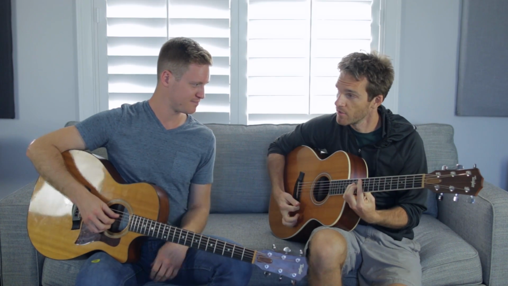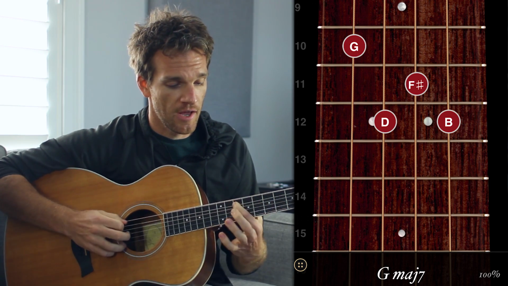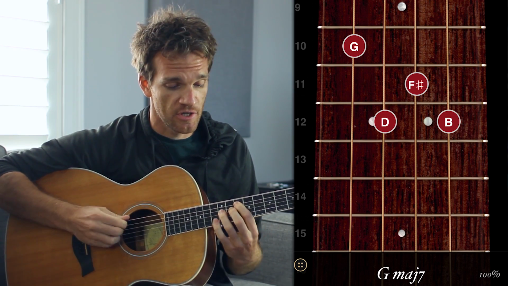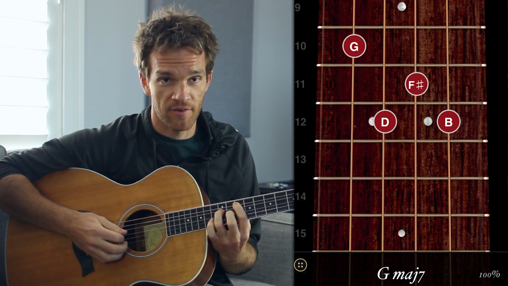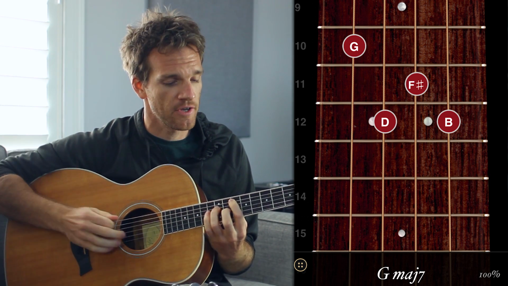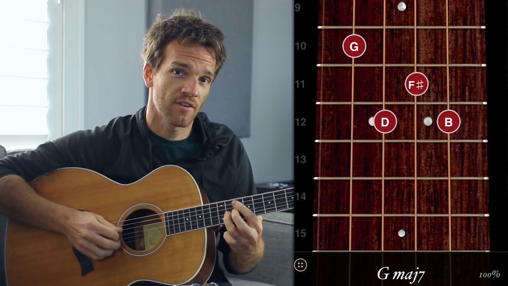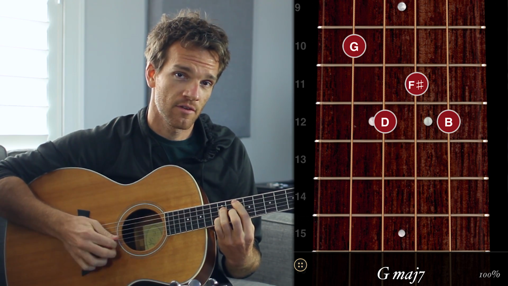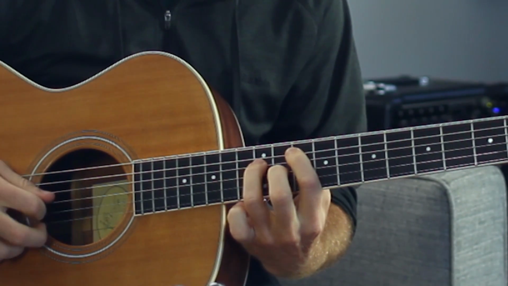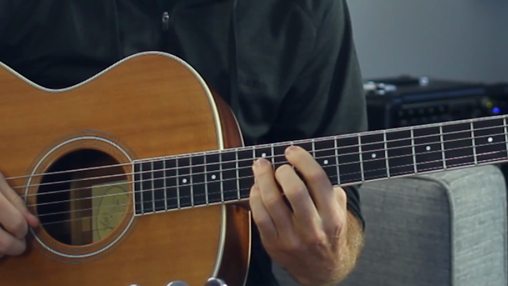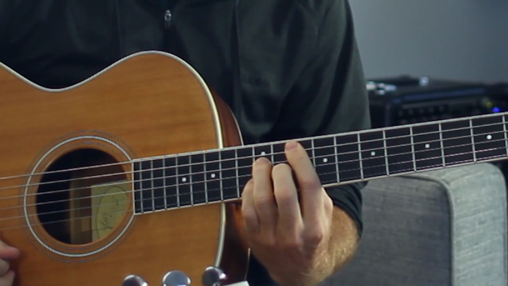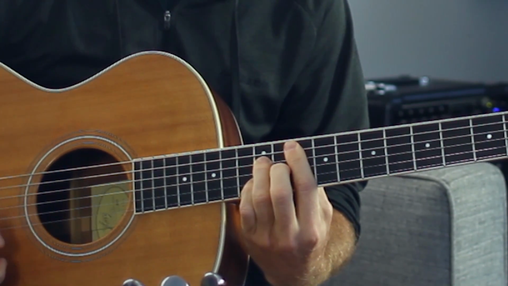We could do this. G major 7, there it is. G major 7 right here. Now I'm rooted on the lowest. This is a G, on that G. Power chord, major 7. Again, these notes come from the major scale: 1, 2, 3, 4, 5, 6, 7. There's the major 7, 10th fret A, 12th fret D, 11th fret G, and then my pinky is on the 12th fret B. And there's another G major 7 chord voicing.